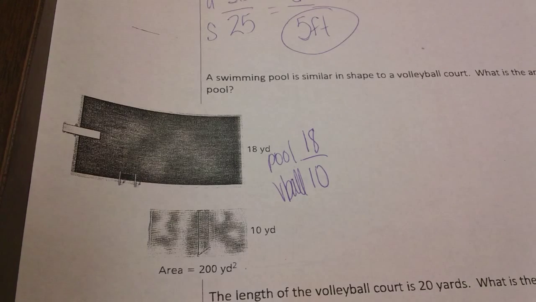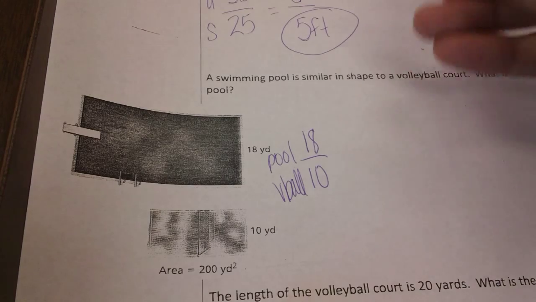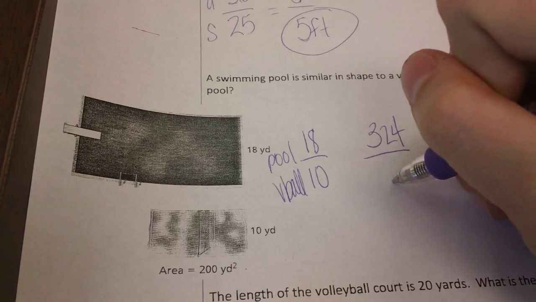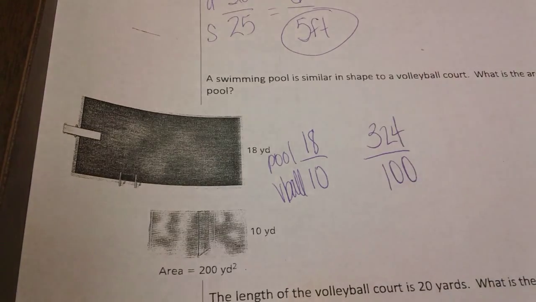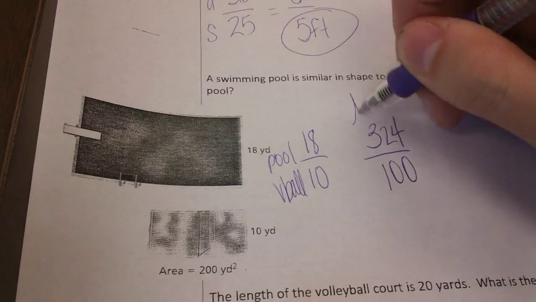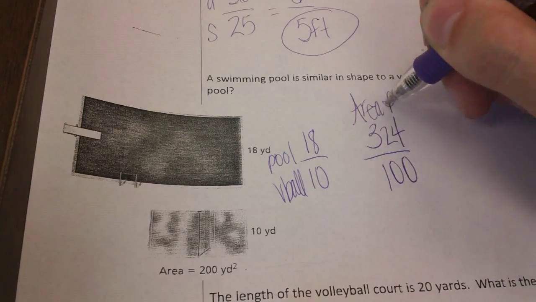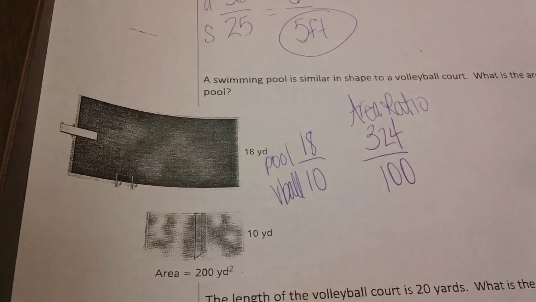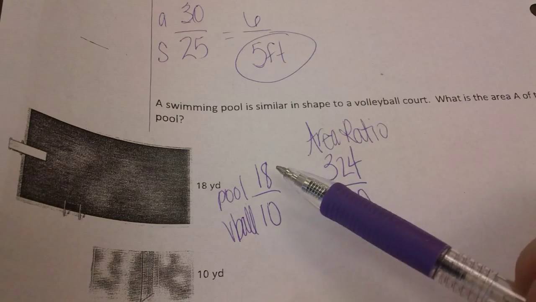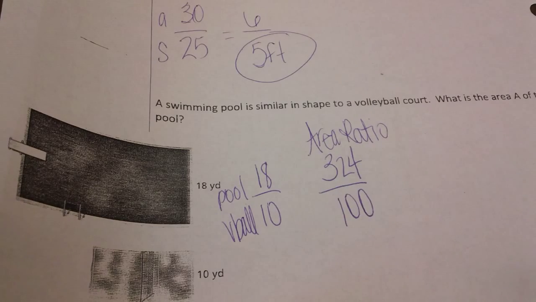So 18 squared, or 18 times 18, is 324. And 10 squared is 100. So the ratio for the area is 324 over 100. Again, because to find the area ratio, we just square the side ratio.